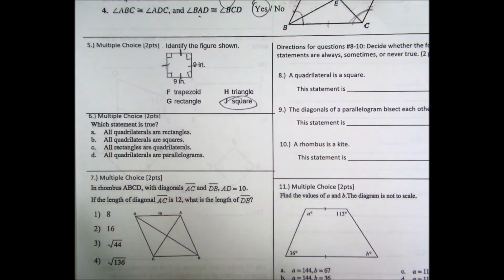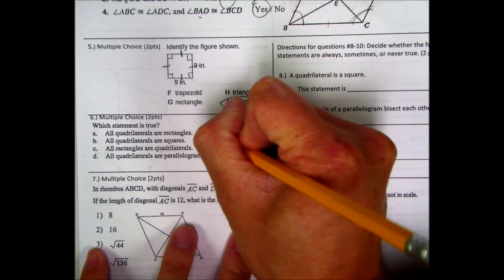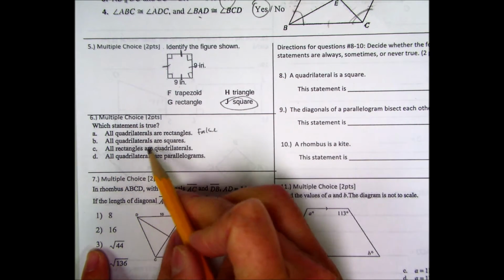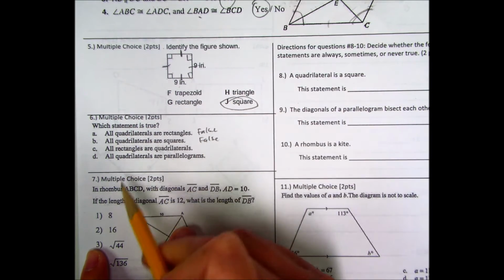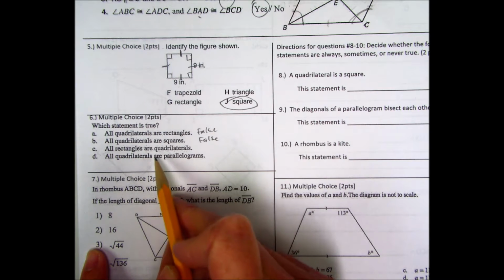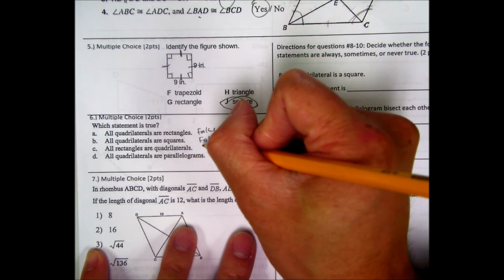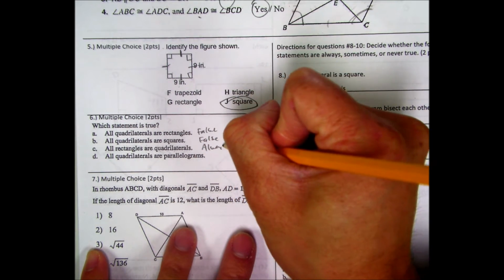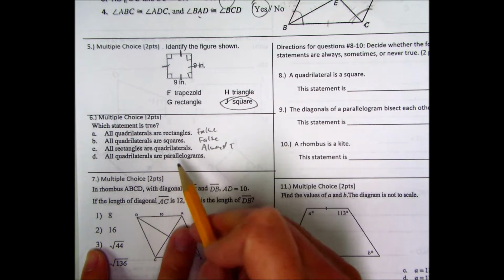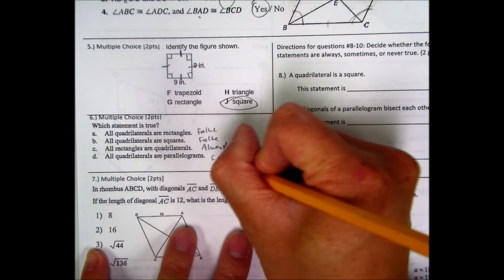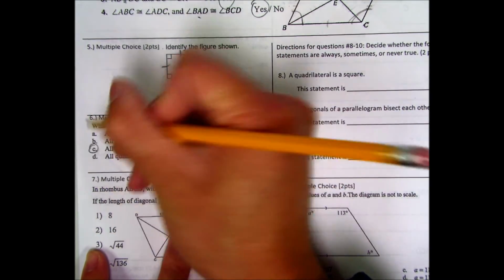Question number 6, which statement is true? All quadrilaterals are rectangles, so you're going down, so that one is sometimes or false. All quadrilaterals are squares, same thing, you're going down, so that is sometimes or false. All rectangles are quadrilaterals, so you're going up, always, so that's true, but I'm going to check out this one here. All quadrilaterals are parallelograms. So you're going down, that's false, so my answer would be C.